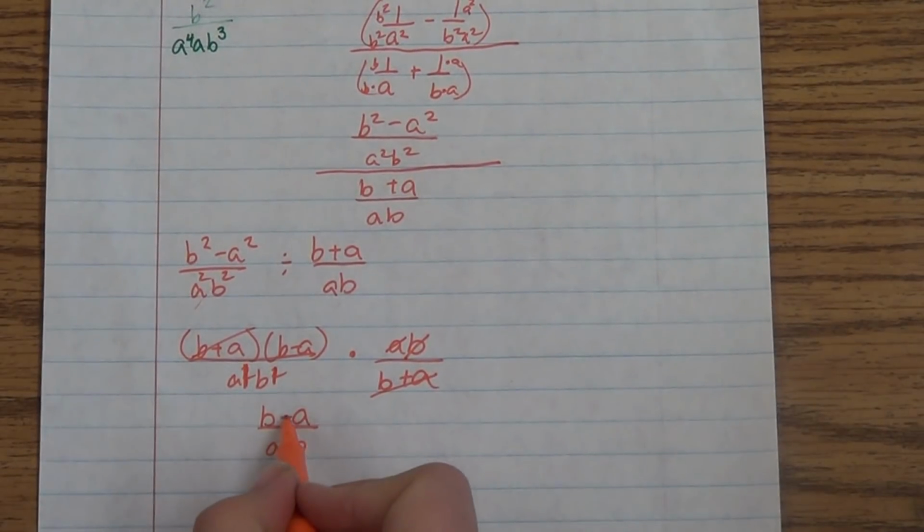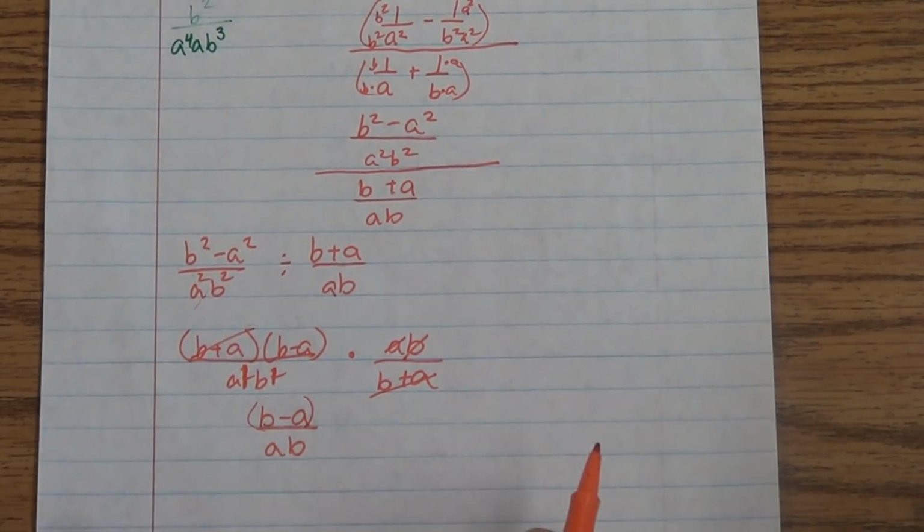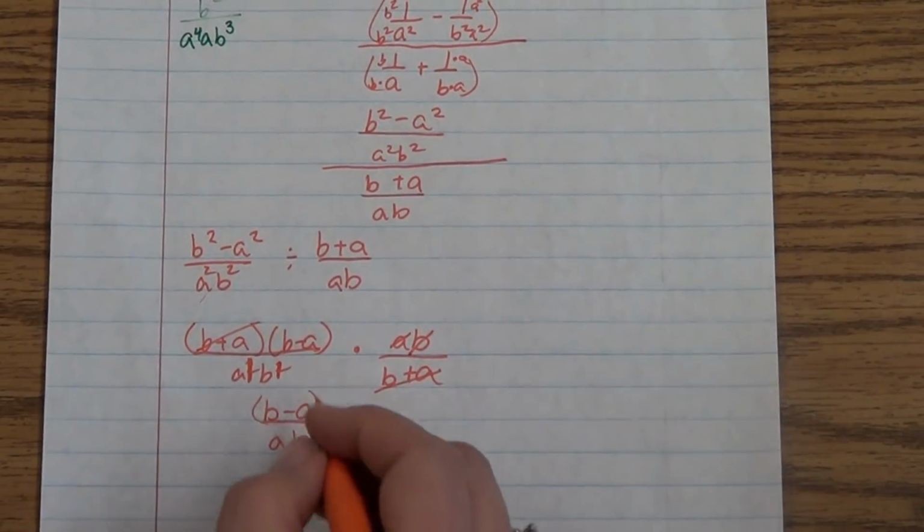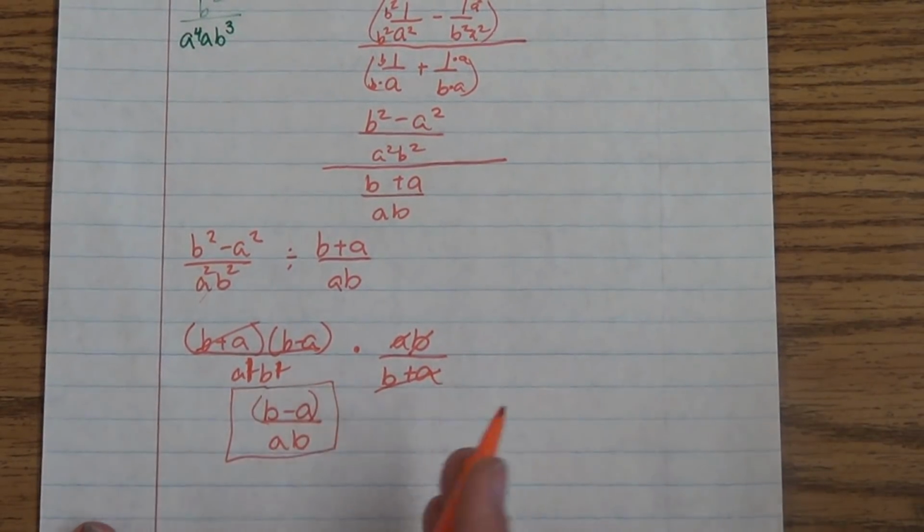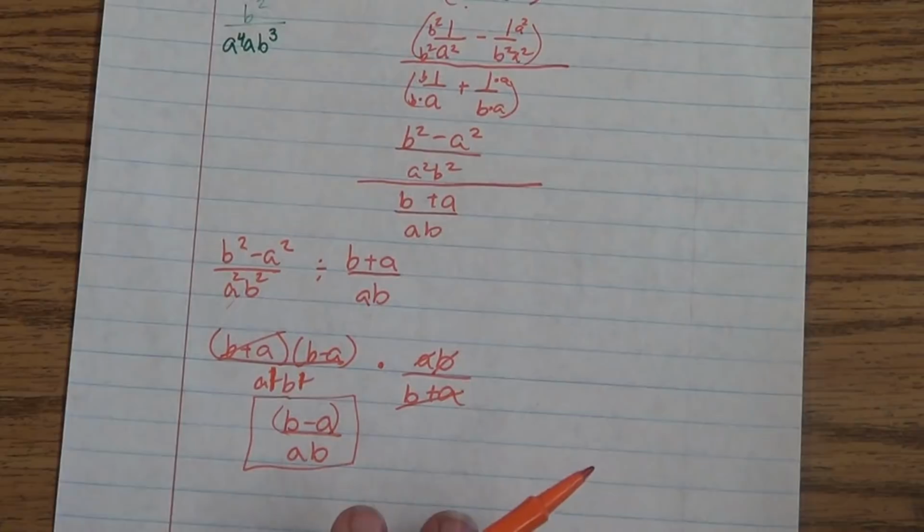And again, this is a polynomial. Those are stuck together, so we can't cancel. So right here, we're finished. Okay, let's try another one.